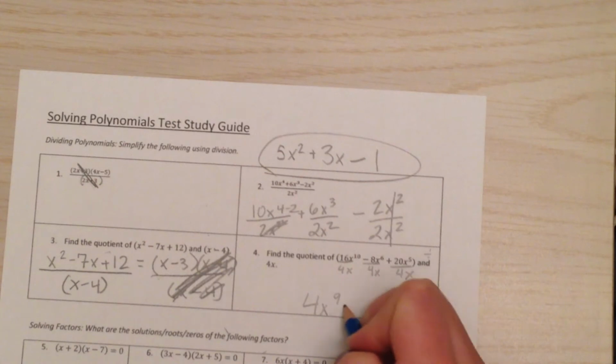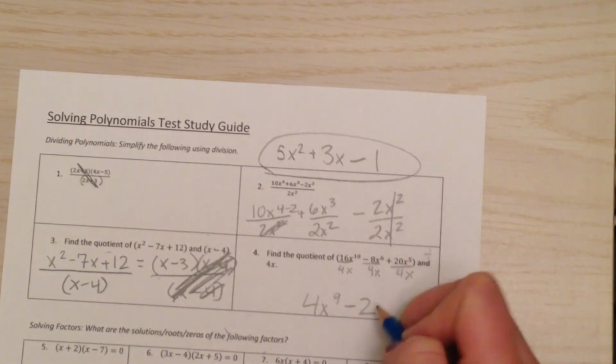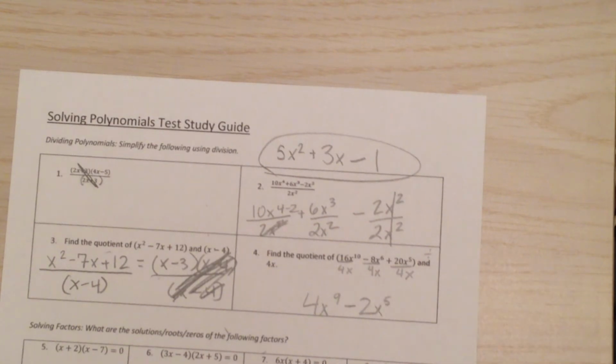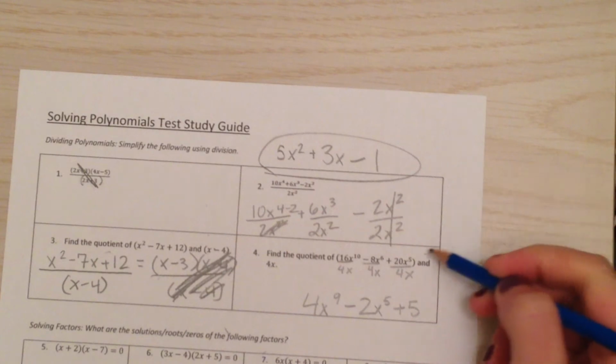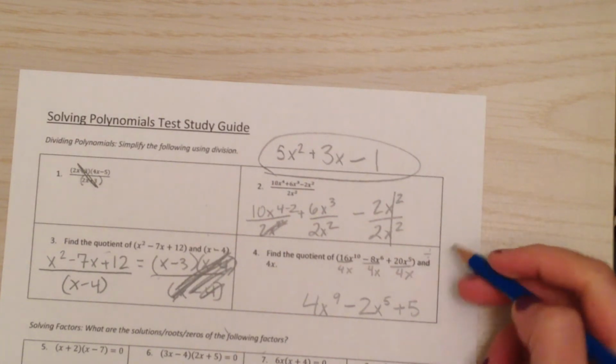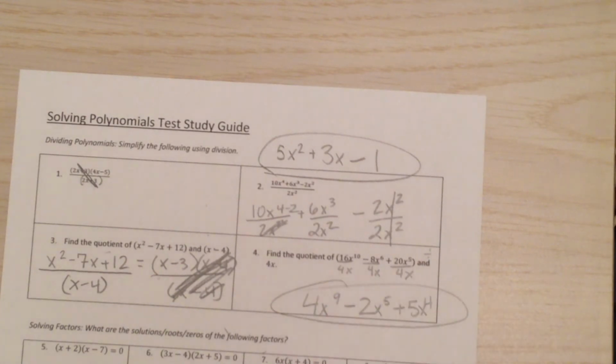Negative 8 divided by 4 is negative 2. Had 6 x's, canceled 1, so I have 5. 20 divided by 4 is positive 5. Had 5 x's, canceled 1, so I still have 4. So that would be your final answer for that one.